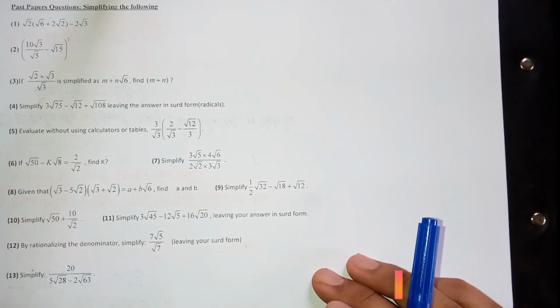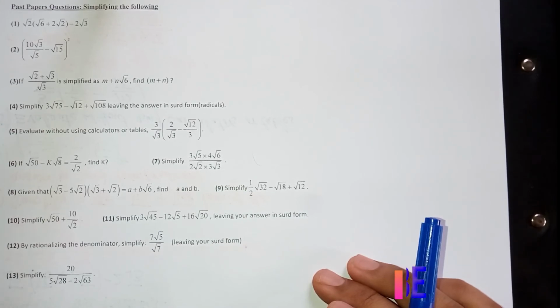Okay students, let's practice some past paper questions. The first question says at the top: simplify the following.